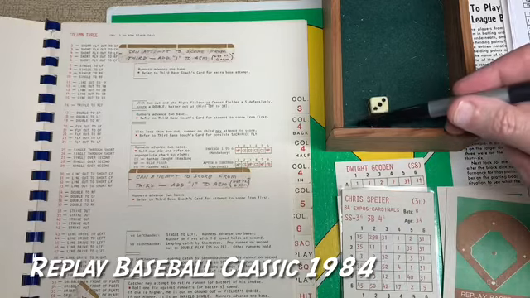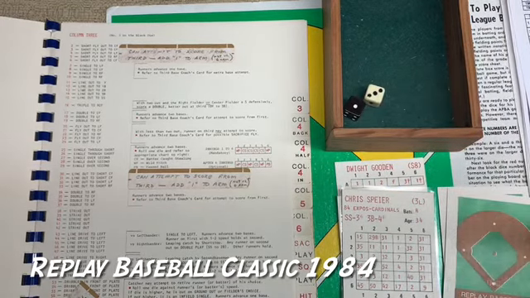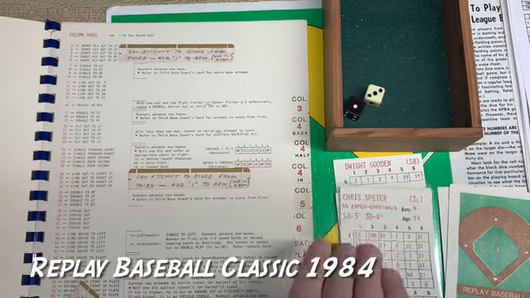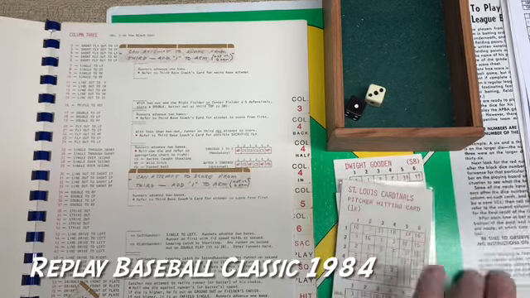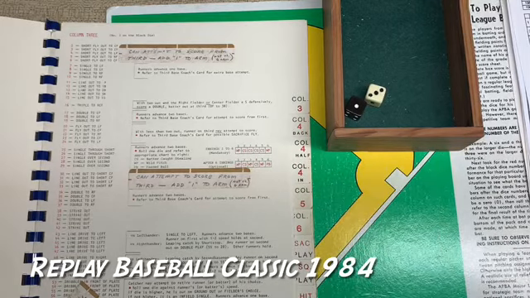Here's Chris Speier. Can't see what the number is. It's a 1, it's a 3, and that's a strikeout. So Gooden picks up a couple of Ks here in the 4th inning and retires the side, 3 up, 3 down. That is Gooden's 3rd strikeout of the game. And we move to the top of the 5th inning. It's Joaquin Andujar versus Dwight Gooden, 1984.